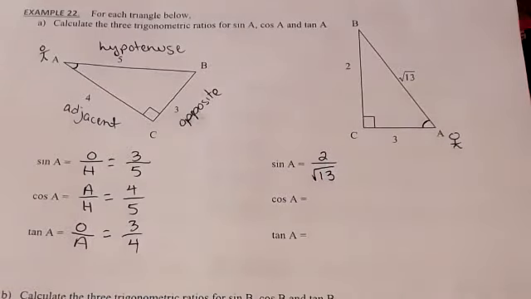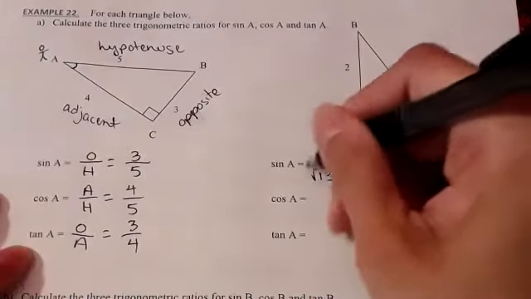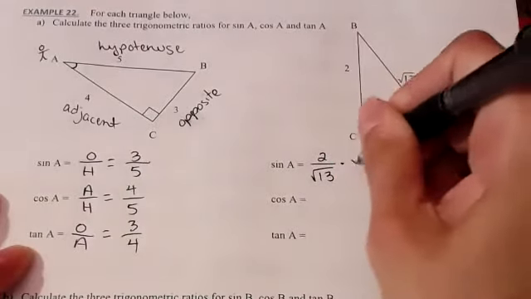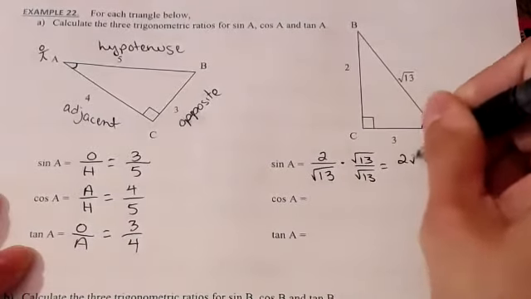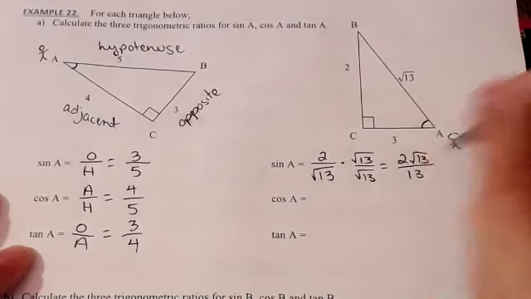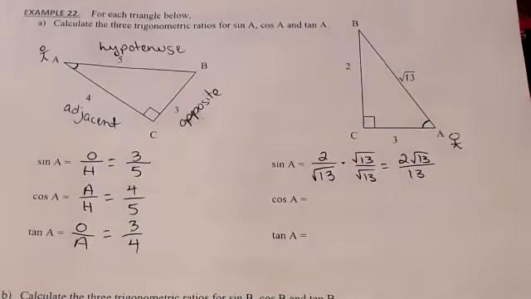But typically you're not supposed to leave your answer with the square root in the denominator. So really this should be fixed. This is the correct ratio, but let's rationalize it by multiplying by square root of 13 so that our actual answer is 2 square roots of 13 over 13.